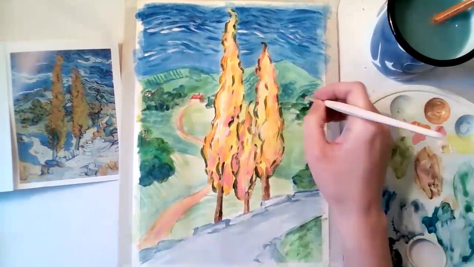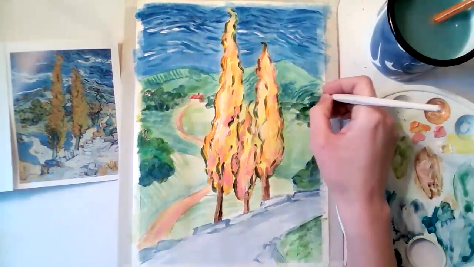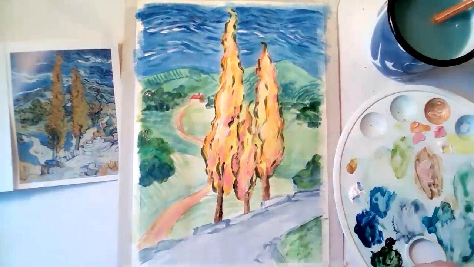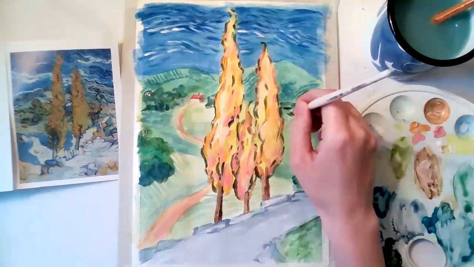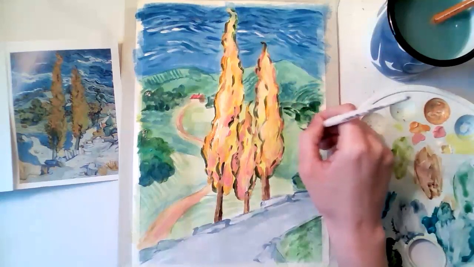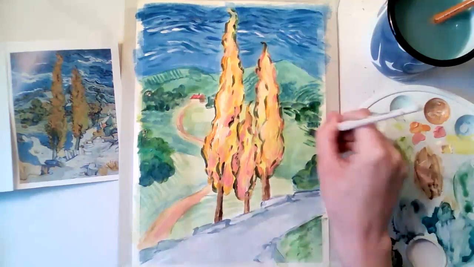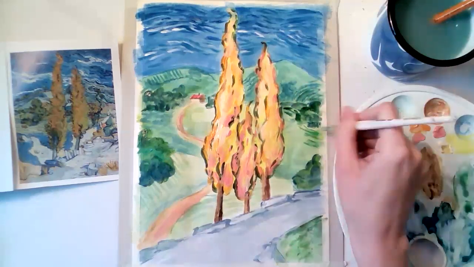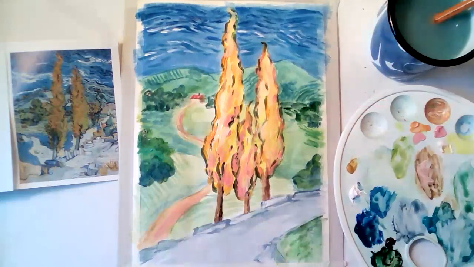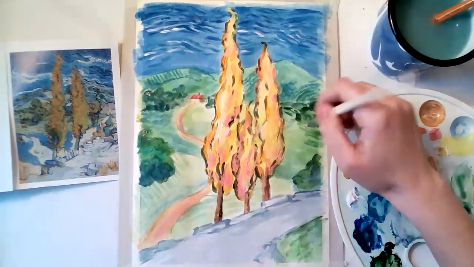So this is the way you do one layer, you let it dry, you paint somewhere else, then you go back, you do other details, and then you can decide how much you want.